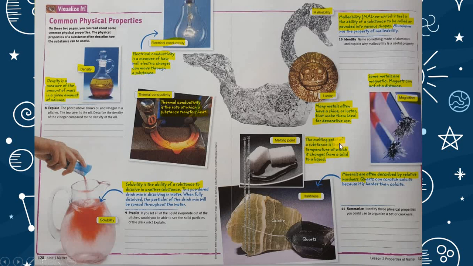Melting point. The melting point of a substance is the temperature at which it changes from a solid to a liquid. Hardness. Minerals are often described by relative hardness. Okay, if you see in here, we have many different physical properties.